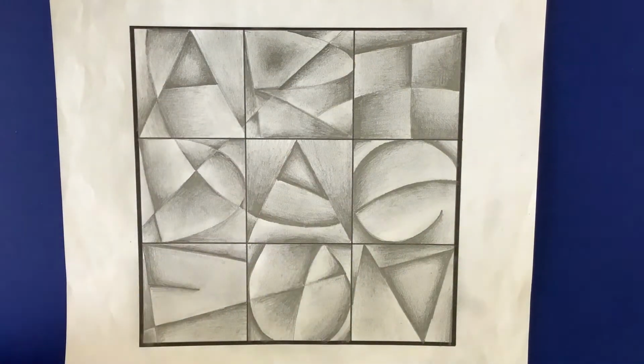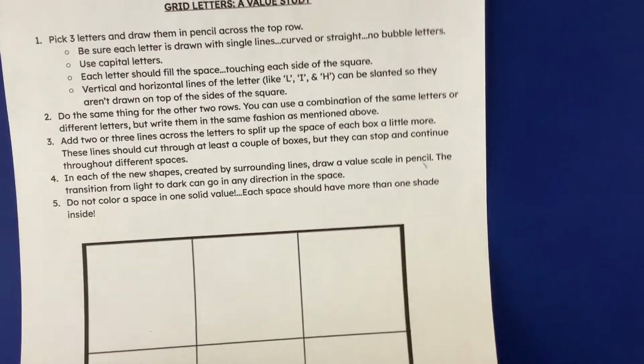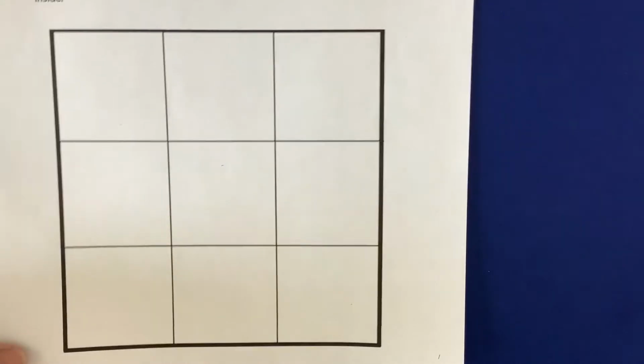Okay, so here's the blank one, and the instructions are up here, but I'll take you through the process. So you're going to pick some letters, right?